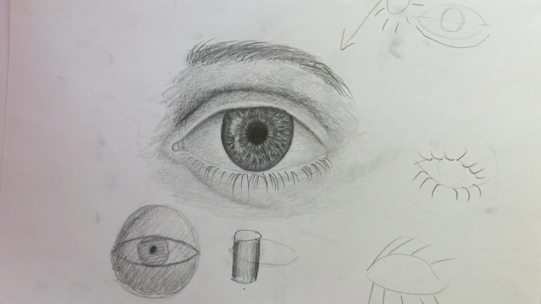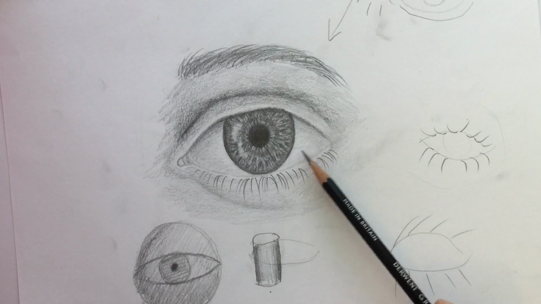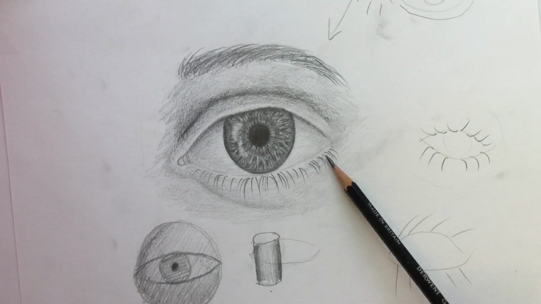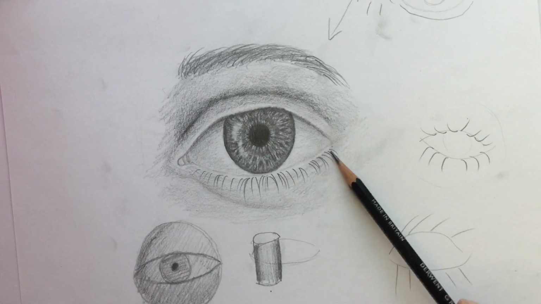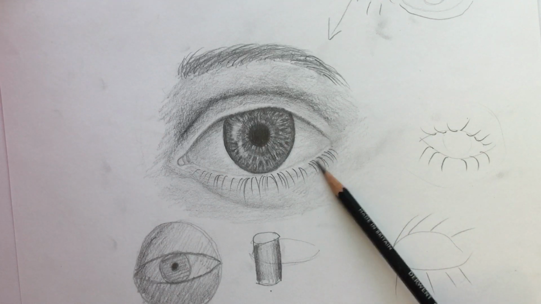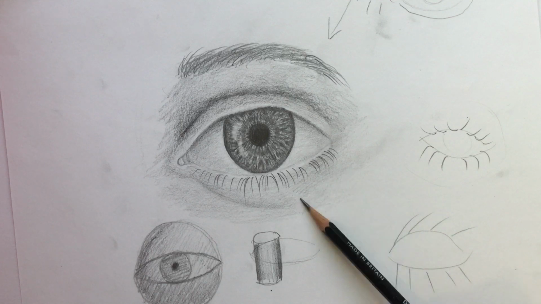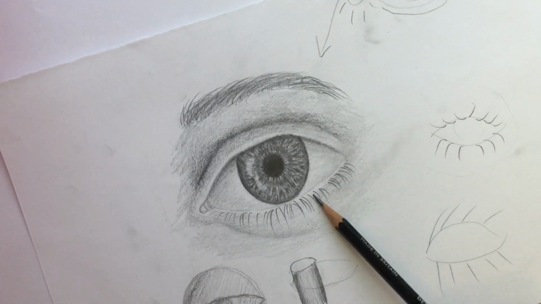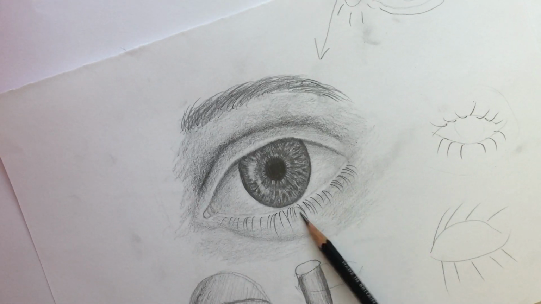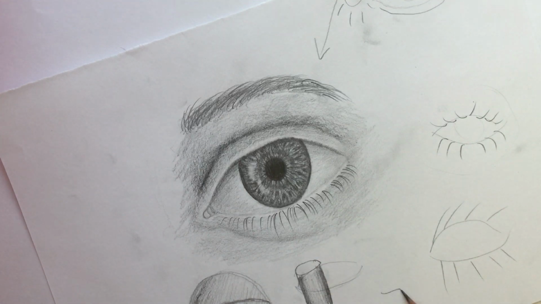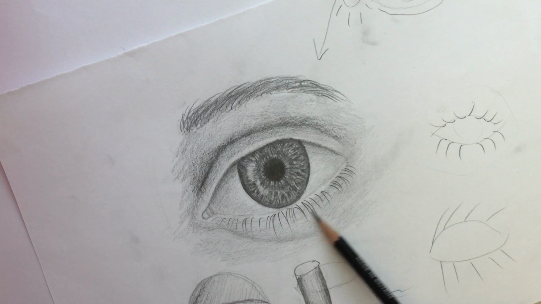What I've realised is that the grey of the eye and the grey of the skin are actually a little bit too light, because you can't see the lash line very well. So I'm just going to adjust that quickly so that you can see it better on the video. Oh, scratchy pencil.